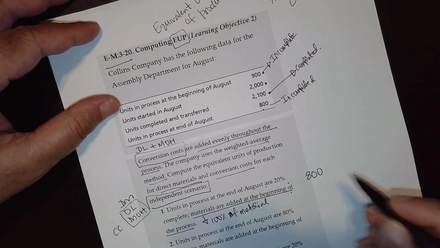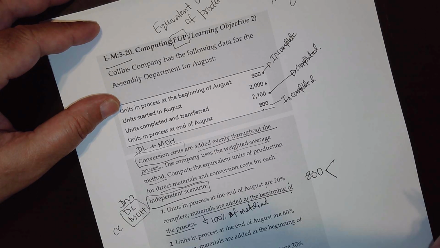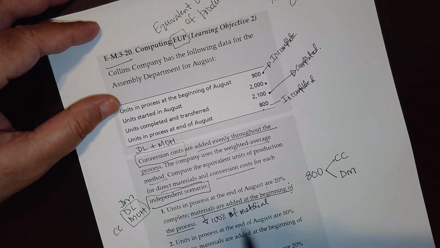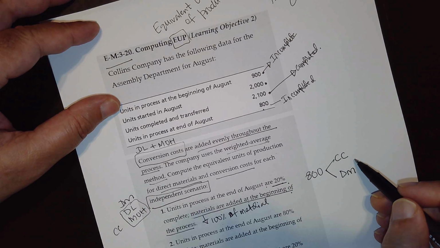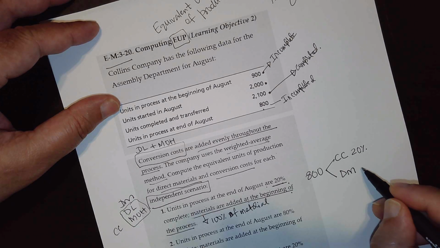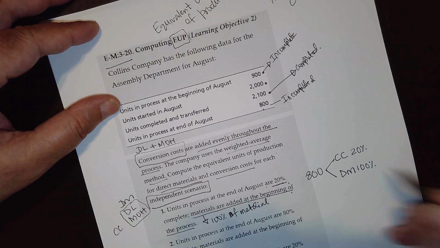800 units. There are two costs, conversion cost and direct material. We know that the conversion cost was evenly added, but they are 20% complete. So that means they are 20% complete for the conversion cost, but they are 100% complete for direct material.